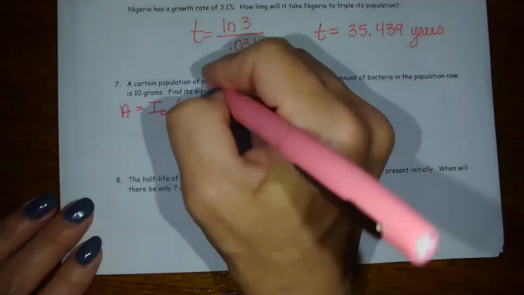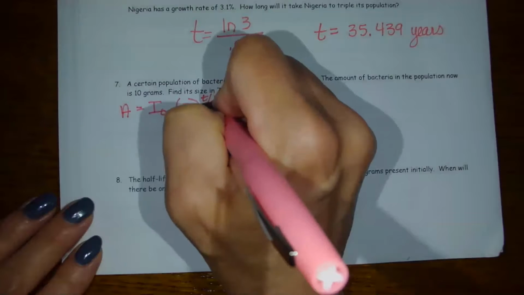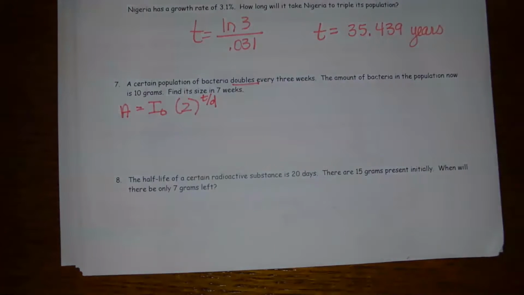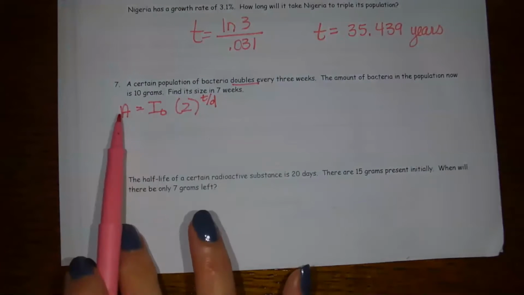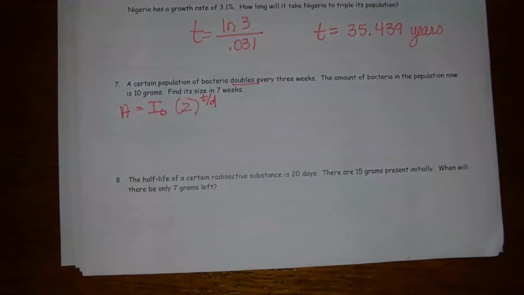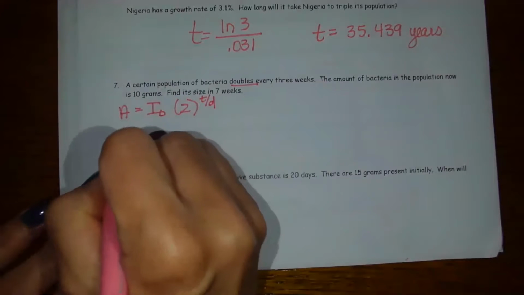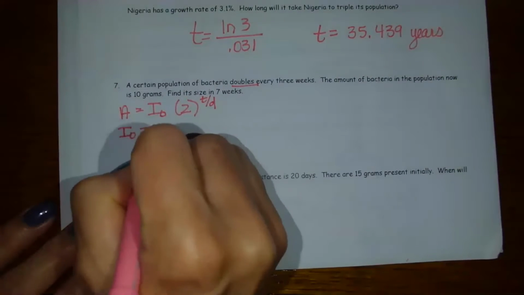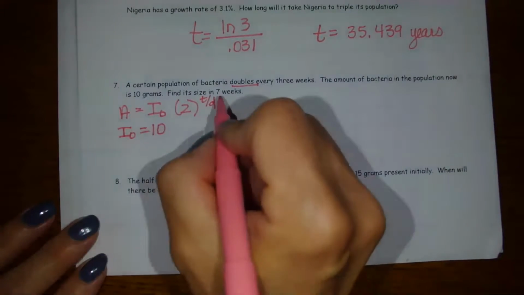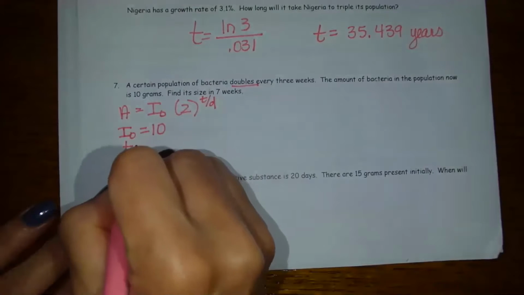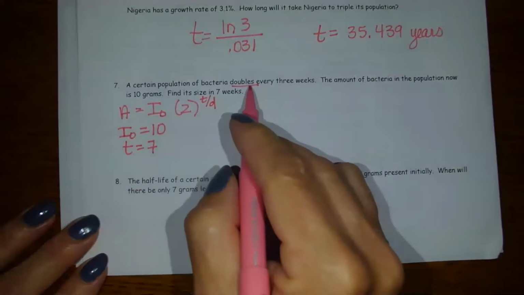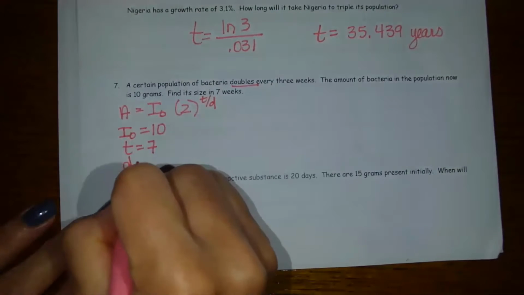Again, this is one where I want to be very careful in identifying my variables, because the 2 things people get mixed up are the A and the I. As you see a number, you want to type it in. So the amount of bacteria now is 10 grams. Find its size in 7 weeks. T equals 7. It doubles every 3 weeks.